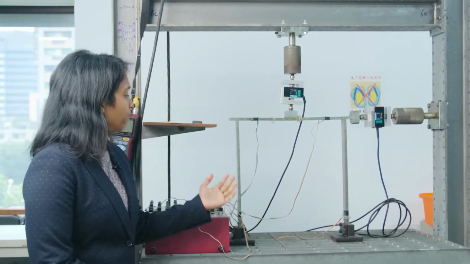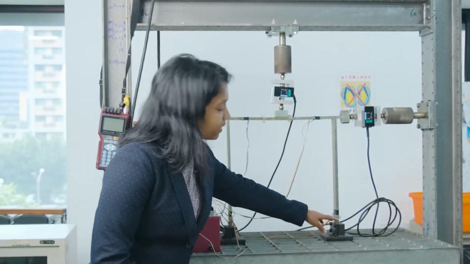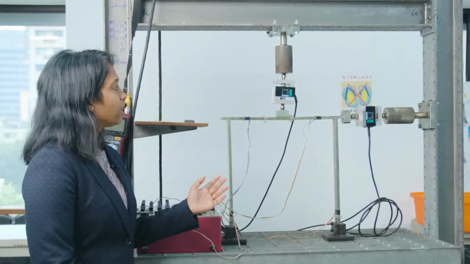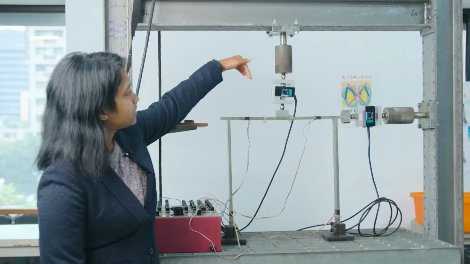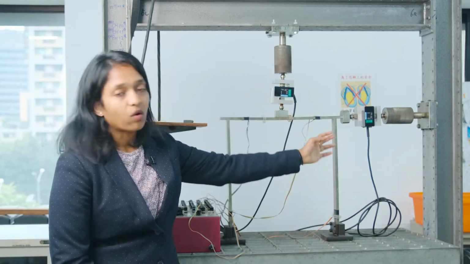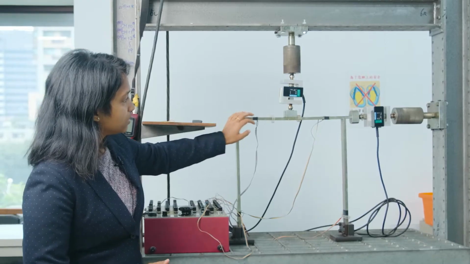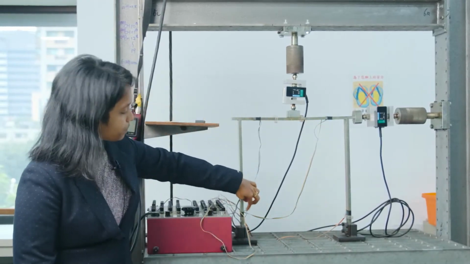In this experiment, you're going to look at the response of a frame subjected to some applied loading. What you have here is a portal frame which is fixed at the bases, and this frame is subjected to first vertical loading and then horizontal loading, and then a combination of vertical and horizontal loading. For any applied loading, you are to measure the strains at these 4 locations.